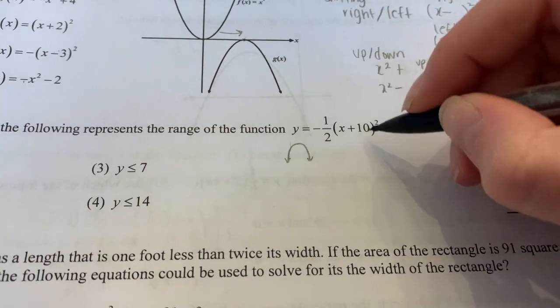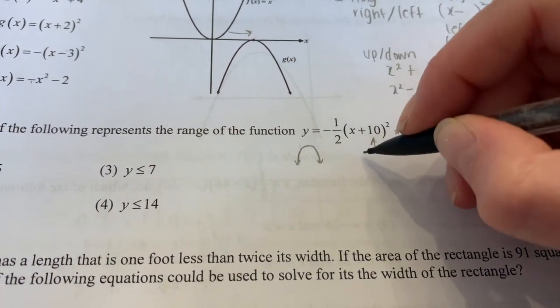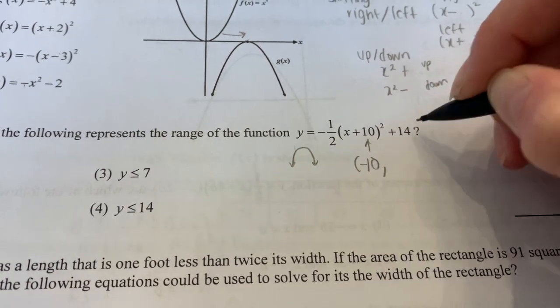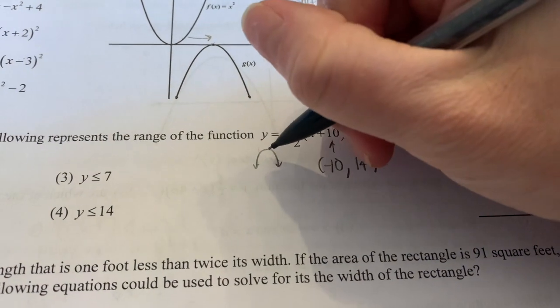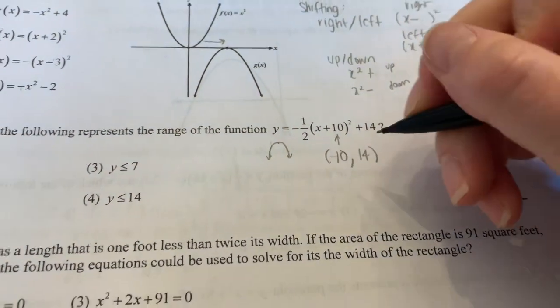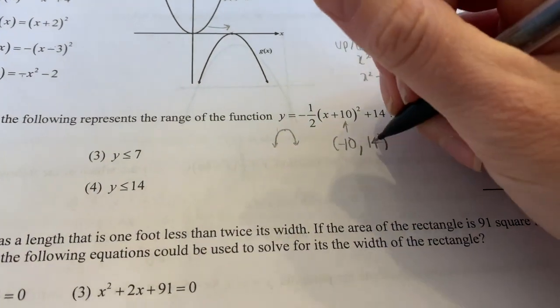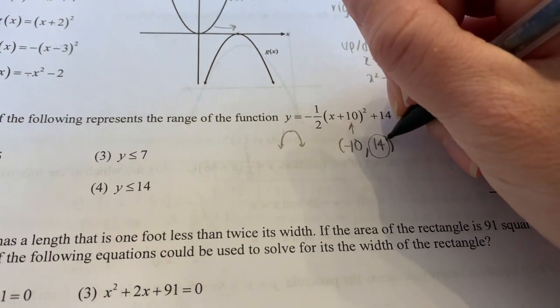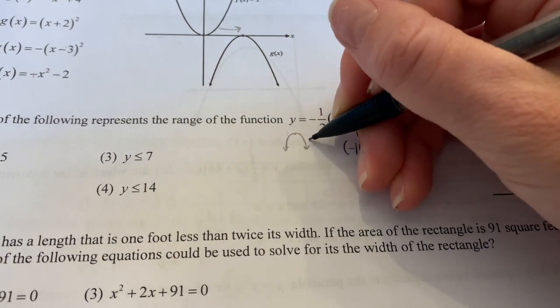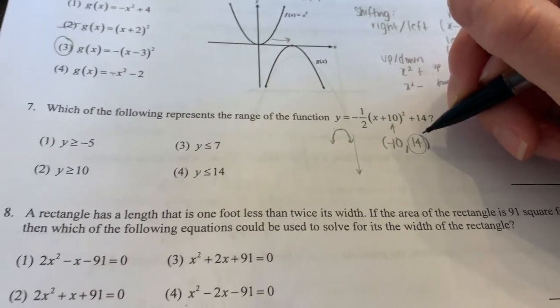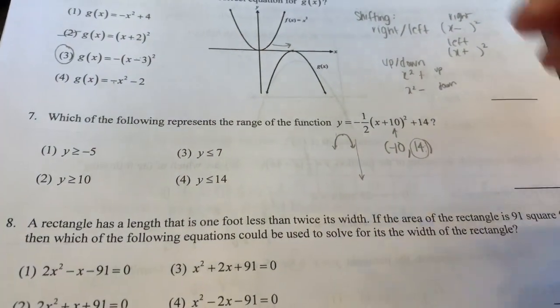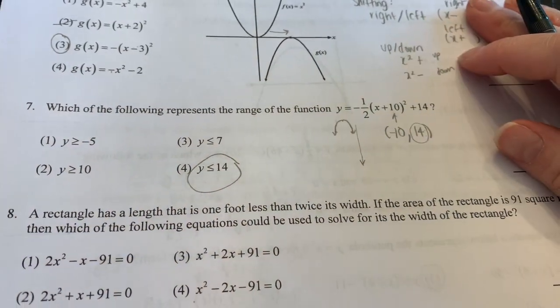So let's find the turning point. Remember, it's the opposite of what's in here, so that's negative 10, and it's the same as what's here, positive 14. If that's my turning point, that means the range begins at that y value, 14, and goes down forever. So y is going to be less than or equal to 14. Choice 4.